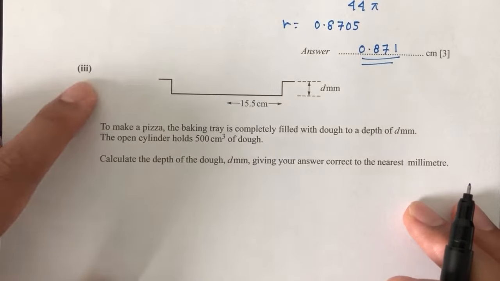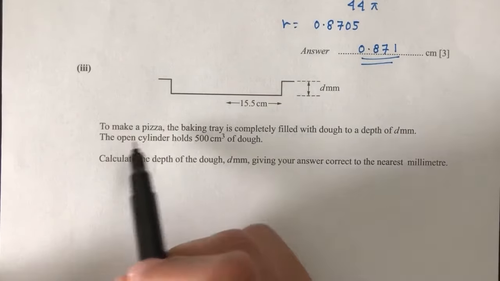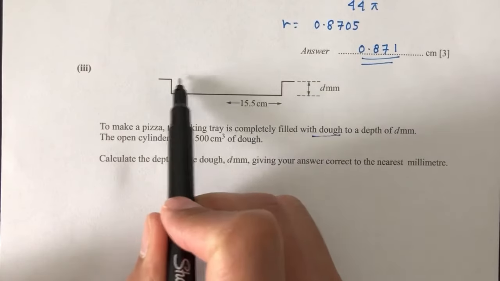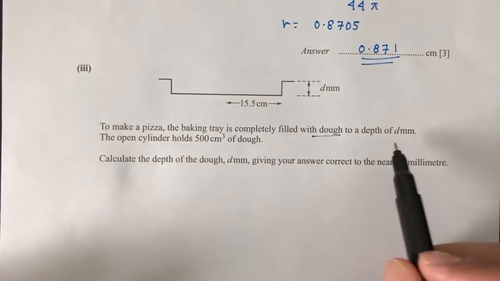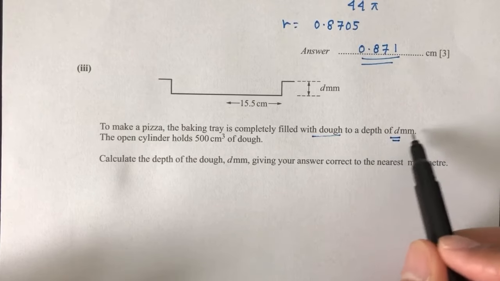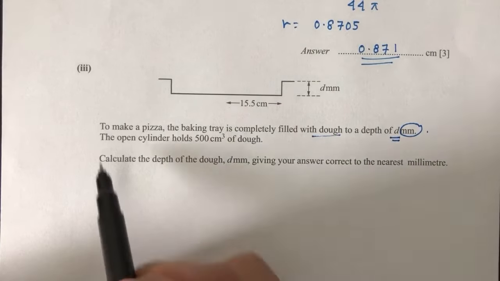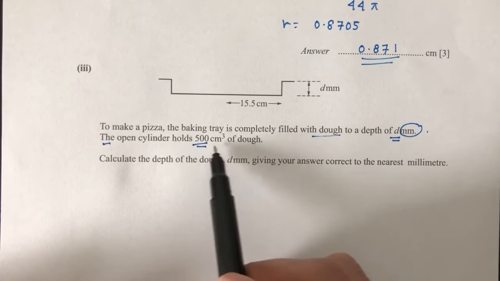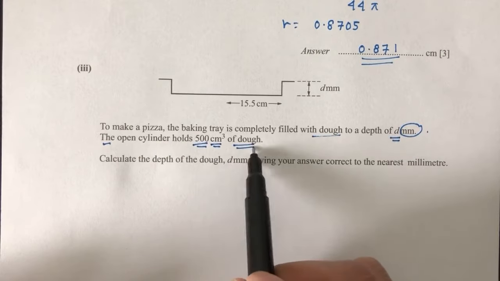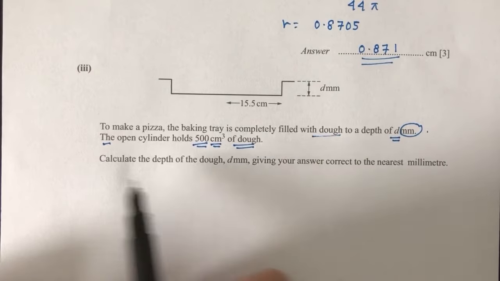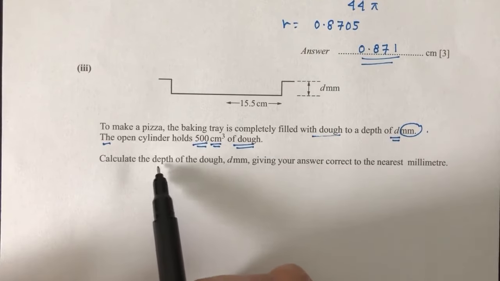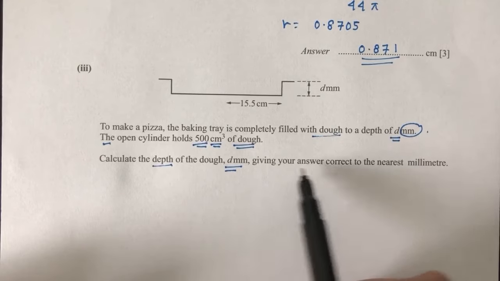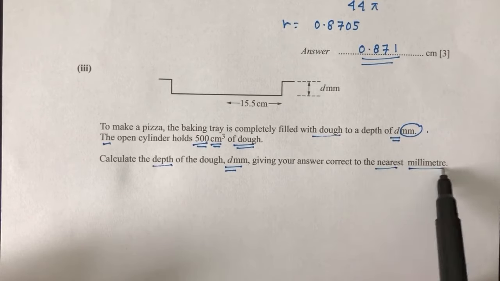Now for part 3, it says that to make a pizza, the baking tray is completely filled with dough. So we fill this with dough. This is the tray. Now the depth, which is the height, is d millimeters. Now the open cylinder holds 500 centimeter cube of dough. Okay, that is good to know. Calculate the depth of the dough, d, giving your answer correct to the nearest millimeter.